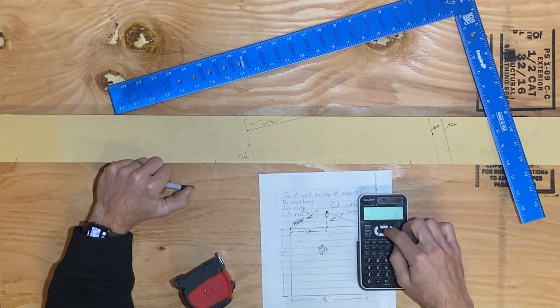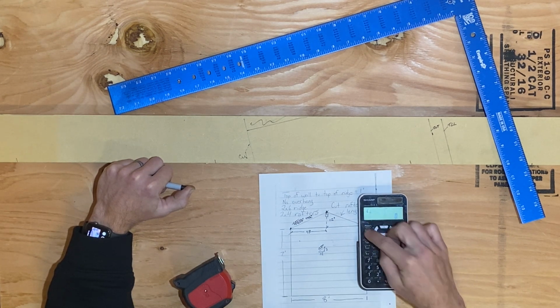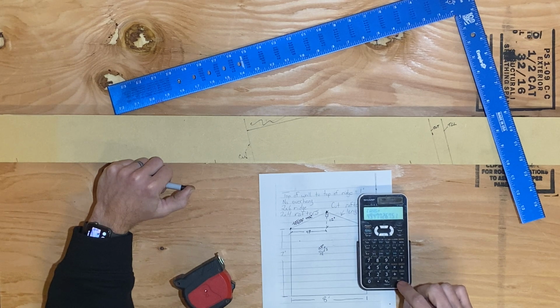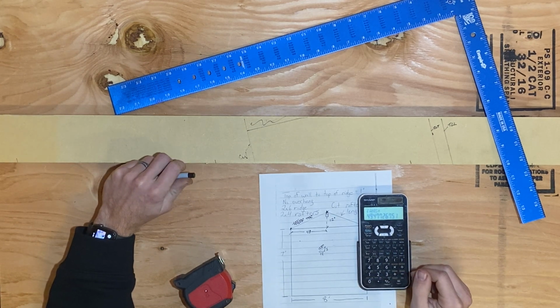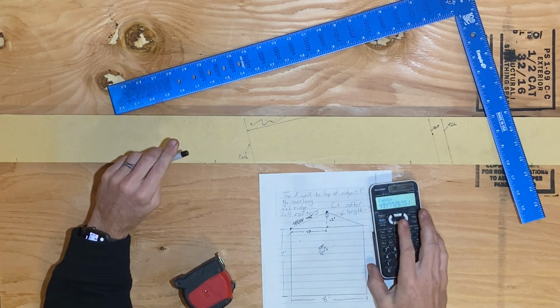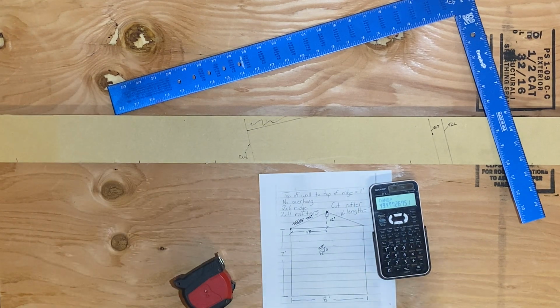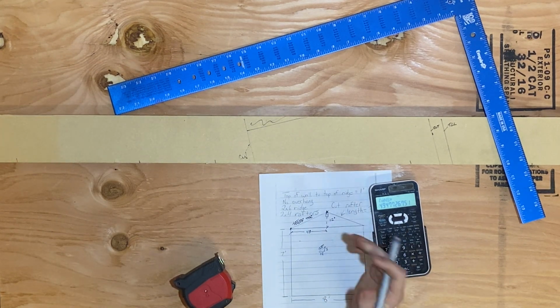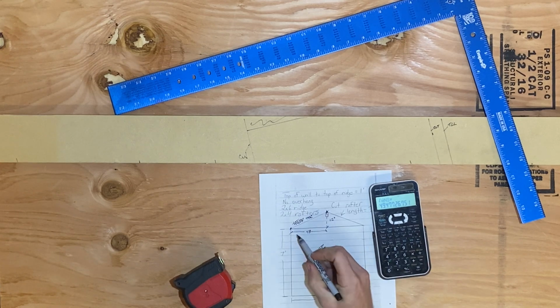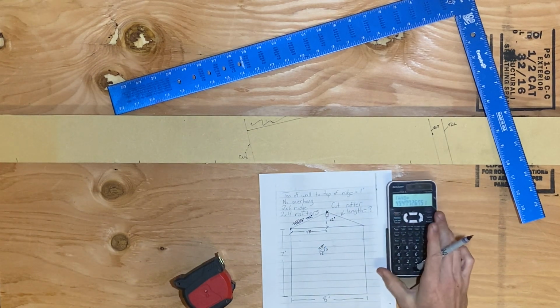Gives us 49.48. So that is the same number that we got originally, it's equal to 49.5, and there is the value of your rafter length.